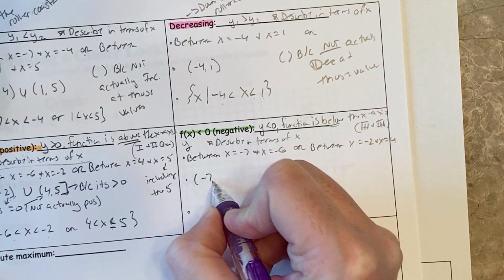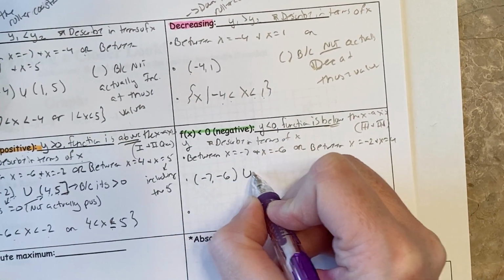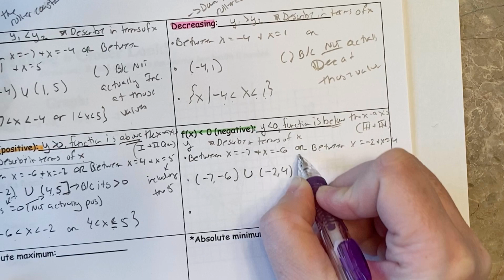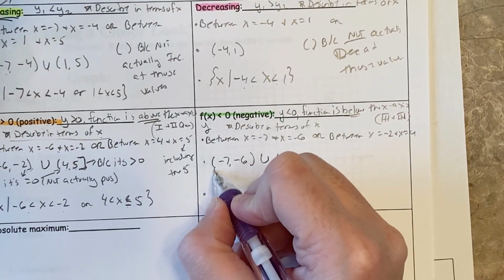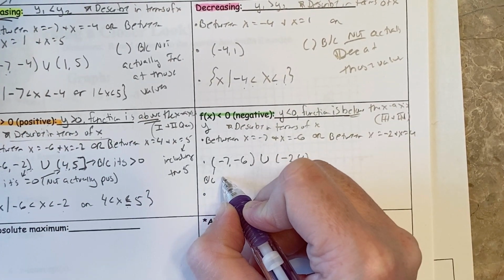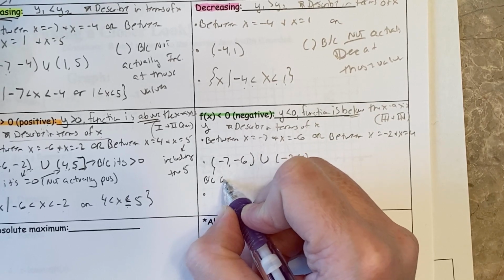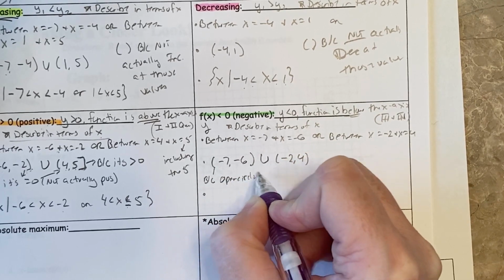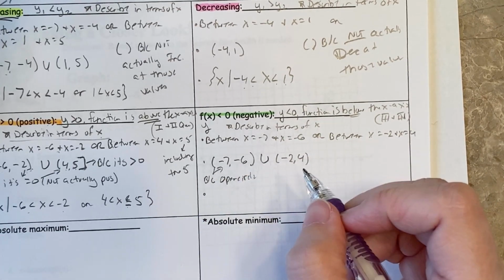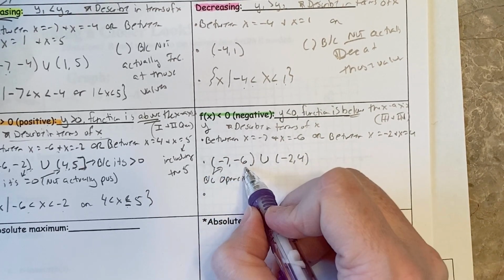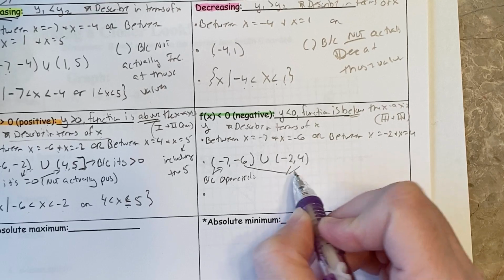We have our interval notation with the union symbol and not the word or. And because of the open circle for the -7, that's why it's not a bracket.